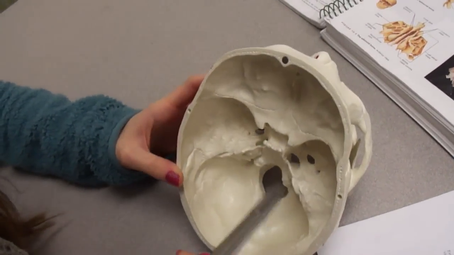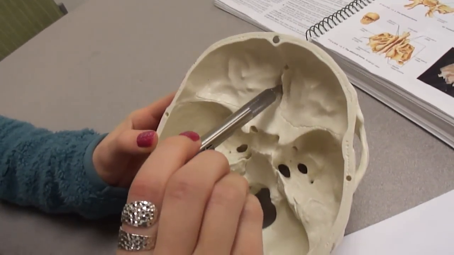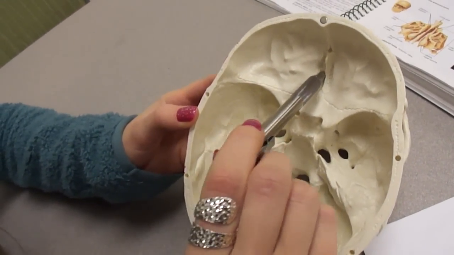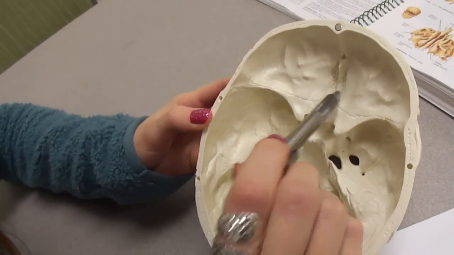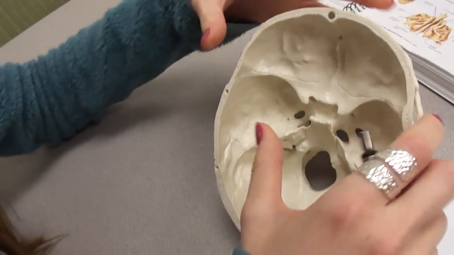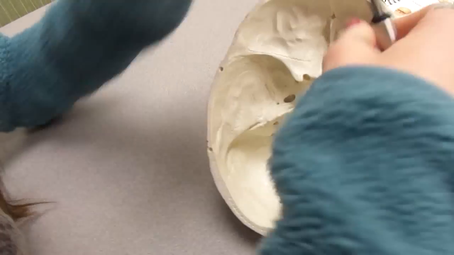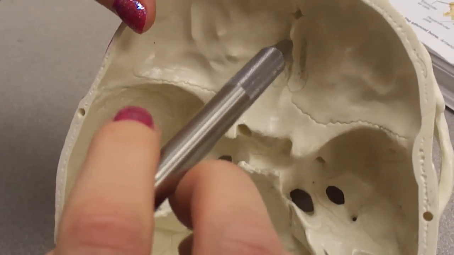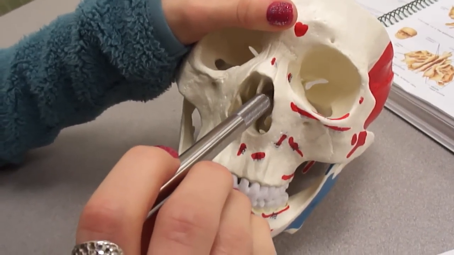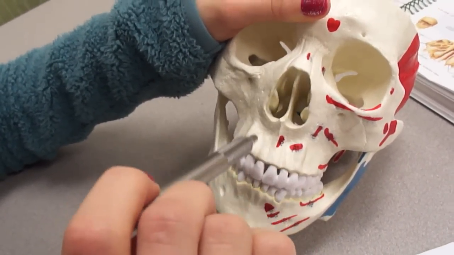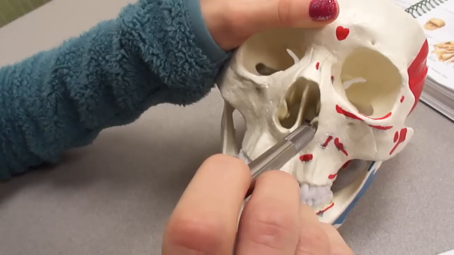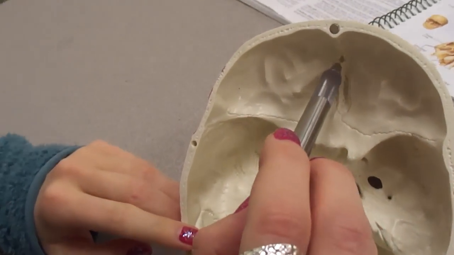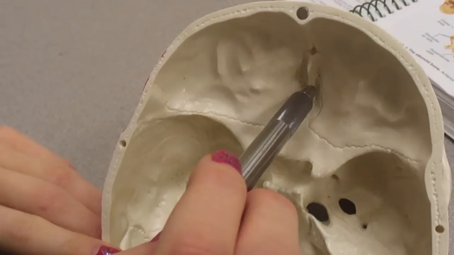Then you go to the ethmoid bone, which has your cribriform plates, and then you see the little holes, which are your olfactory foramina. And then you really can't see it, but on the ethmoid bone, on the sides down here would be your lateral masses, and then you have your superior nasal concha. You can't see your middle nasal concha, but you also have an inferior nasal concha. Then you see your crista galli, which leads to your perpendicular plate.